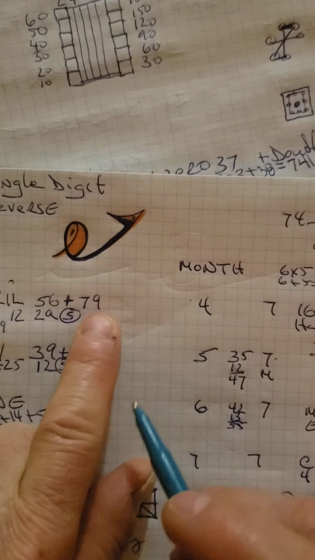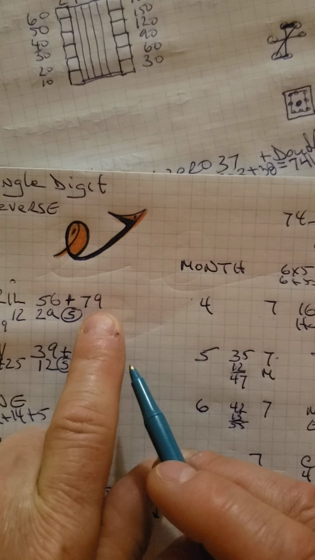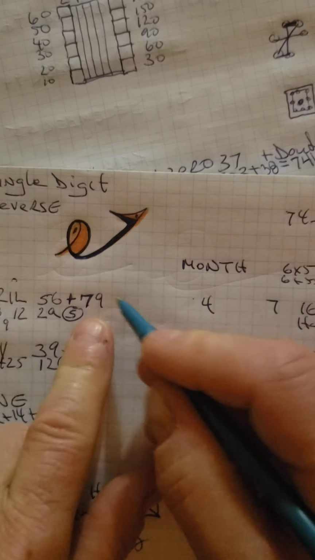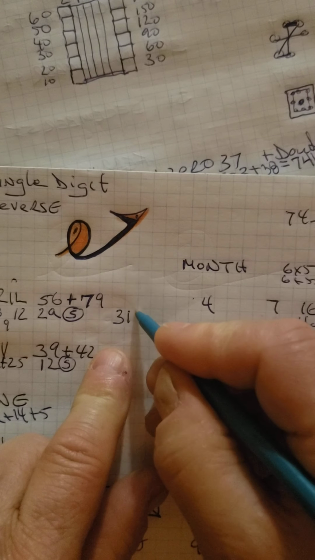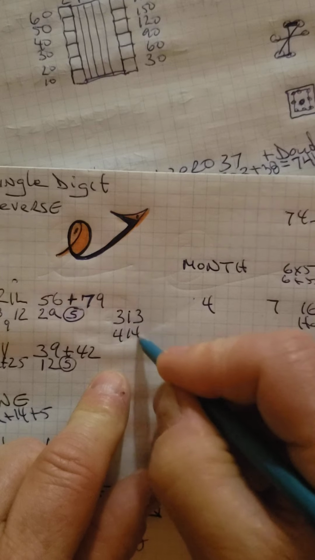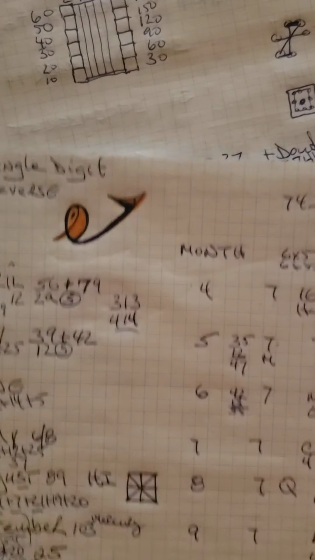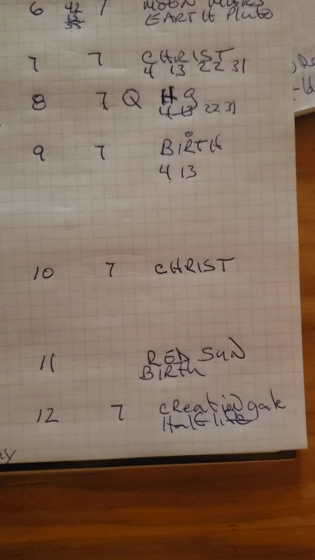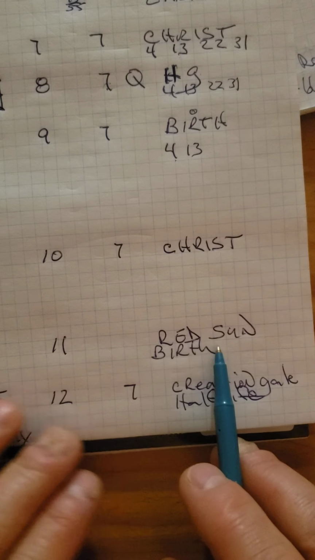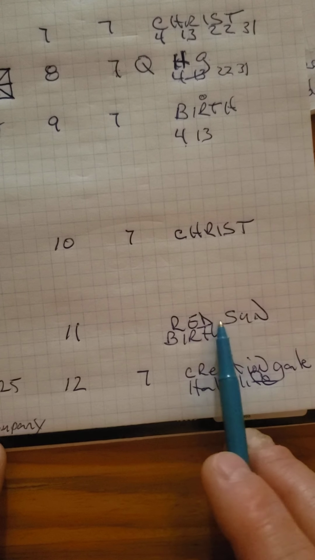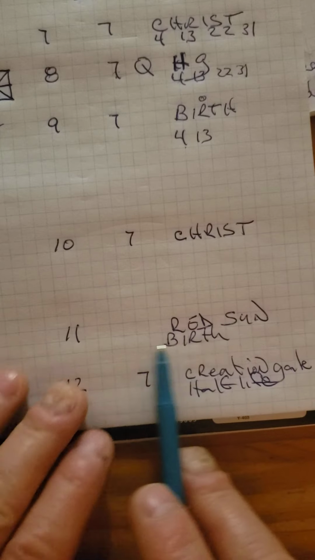April gives me the birth in 9, the 9 months of birth to the 7th gate. 3, 1, 3, 4, 1, 4. So this tells me the sun system. So there's a whole lot of things that's going on over here. November also tells me about the birth in the red sun. Where does it tell me the birth in the red sun? I'm trying to remember myself.